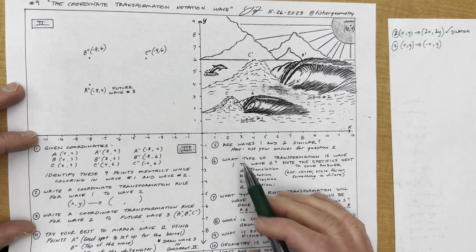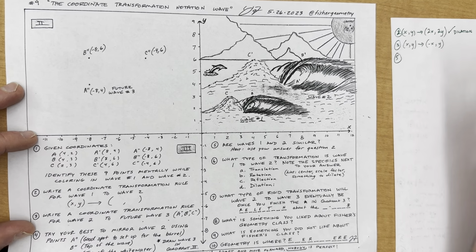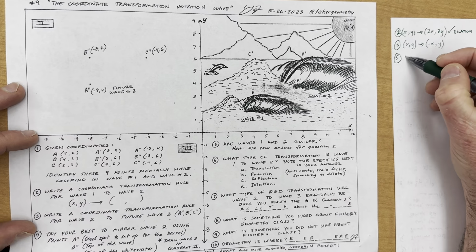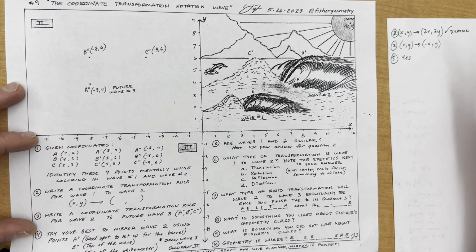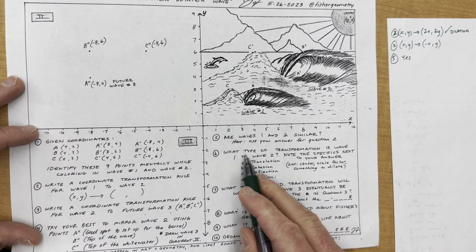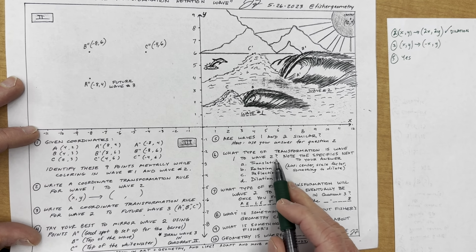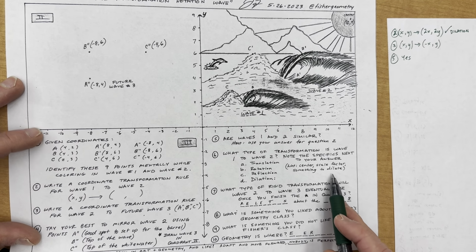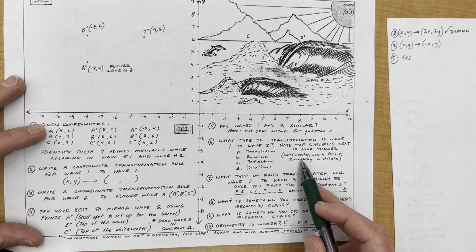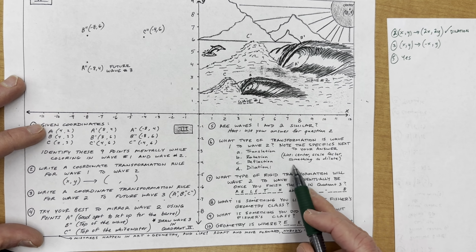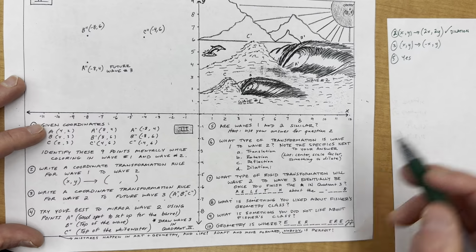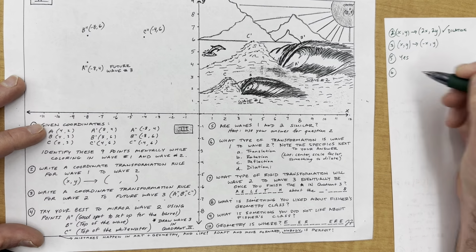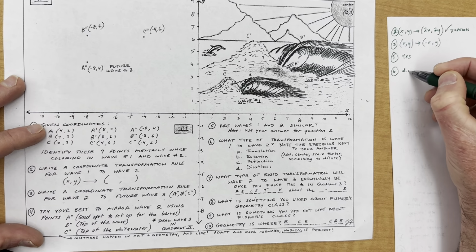So, for number 5, are waves 1 and 2 similar? Yes. Scale factor 2. What type of transformation is wave 1 to wave 2? Note the specifics next to your answer. Well, I give you a huge hint. Center, scale factor, something to dilate. So it is a dilation. So number 6 is D, dilation.